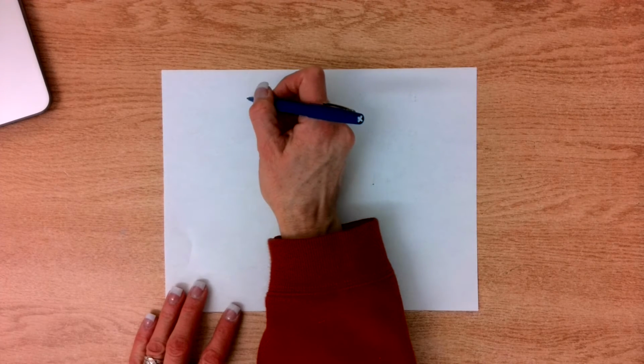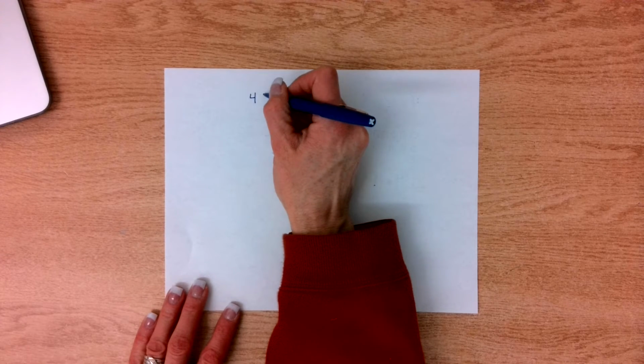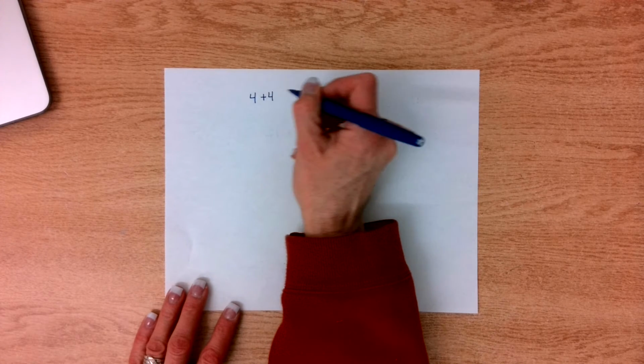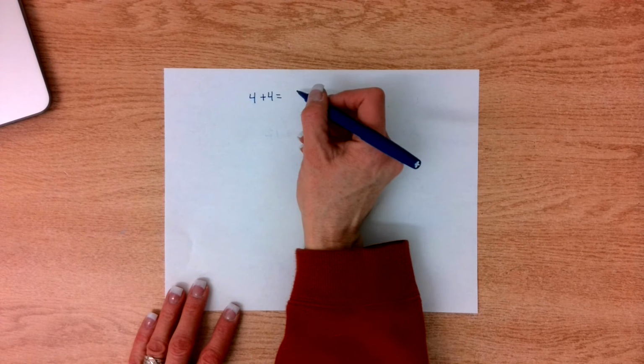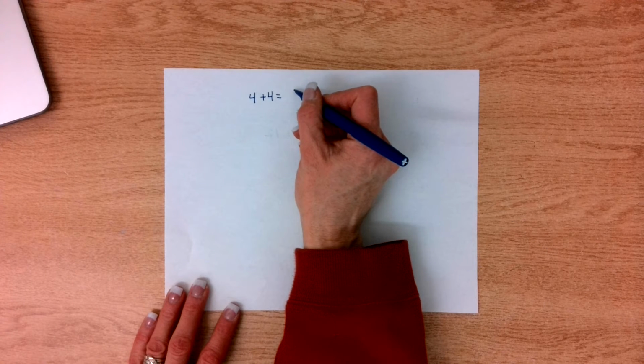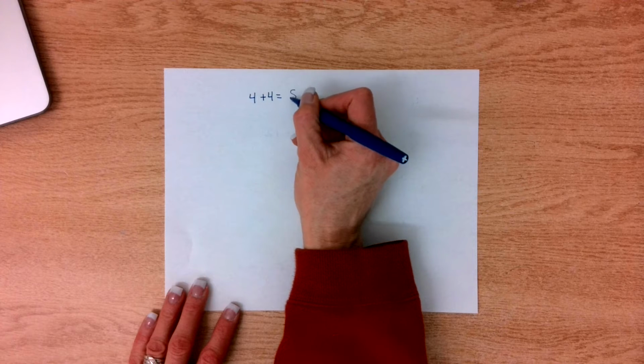The first one, my cat has 4 paws and my dog has 4 paws. How many paws are there in all? So in all means you're adding. So I heard 4 for my cat, 4 for my dog, and I know that 4 plus 4 equals 8. Good job.